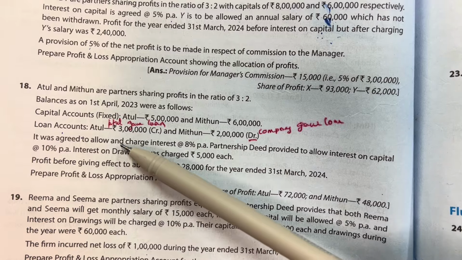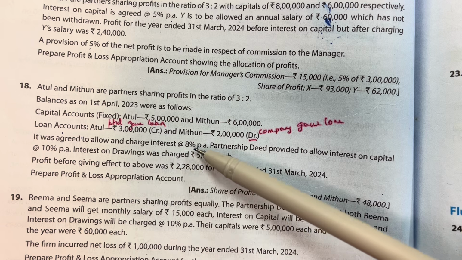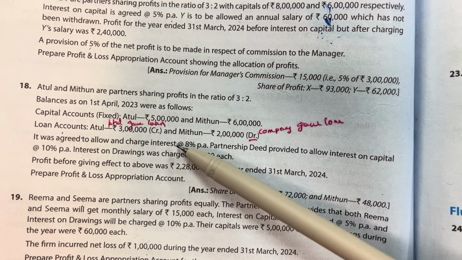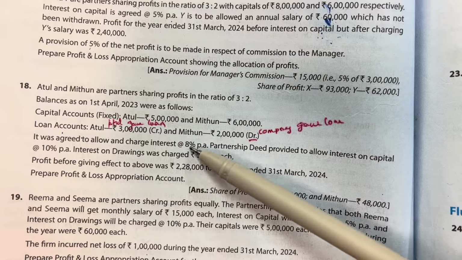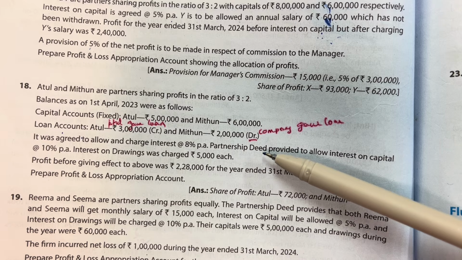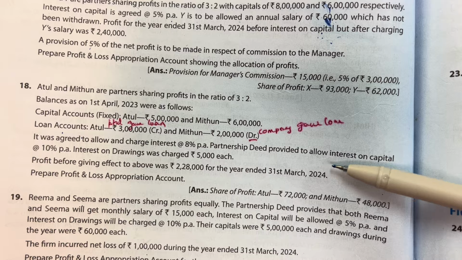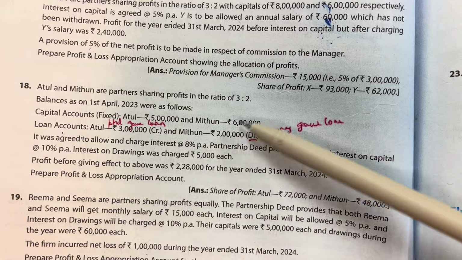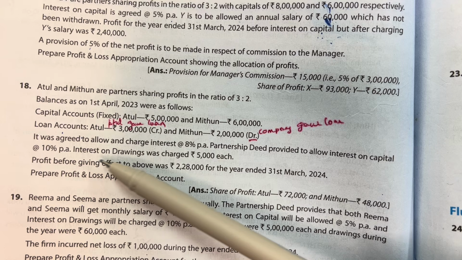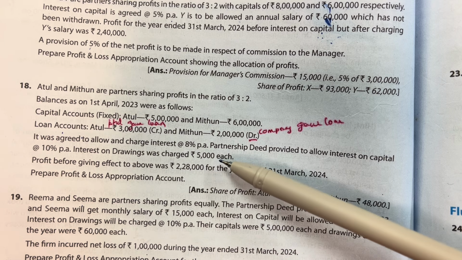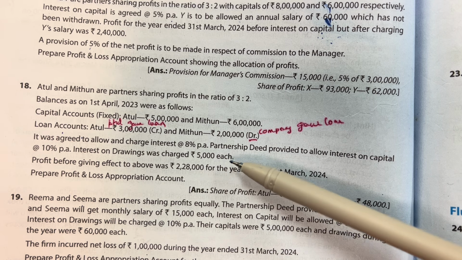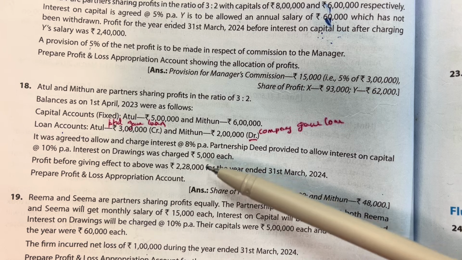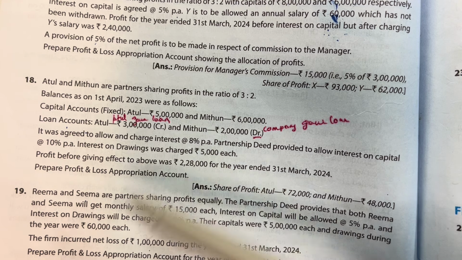It was agreed to allow and charge interest at 8% per annum. This is the interest on loan, 8% per annum. The partnership deed provided to allow interest on capital at 10% per annum, so 10% will be provided on the capital. Interest on the drawings was charged at rupees 5,000 each. The drawings amount is not given, but interest on drawings is charged at 5,000 each.